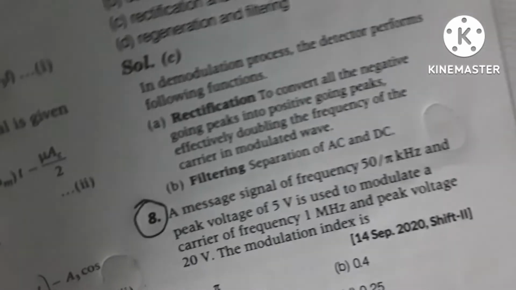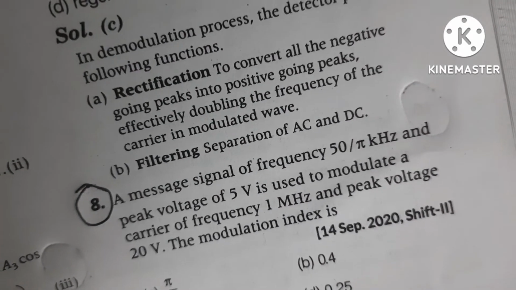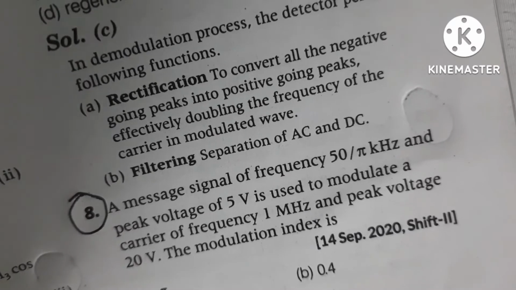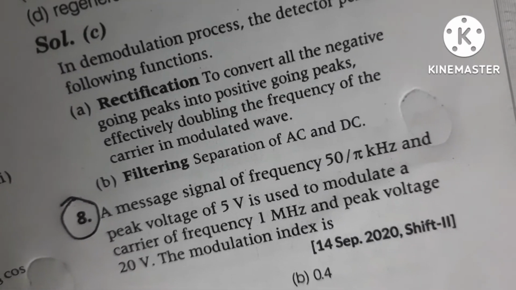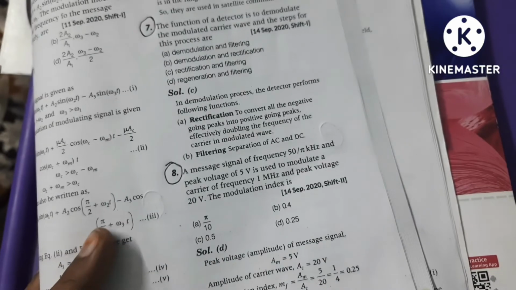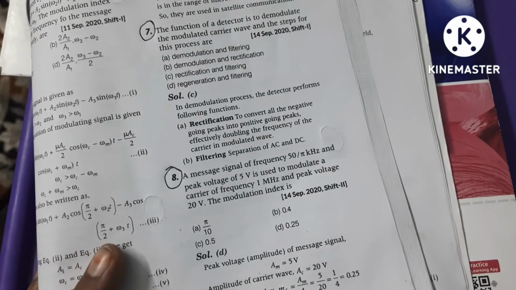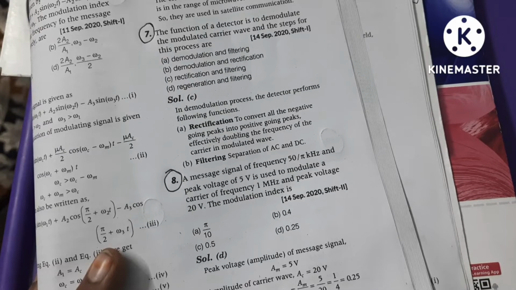See, don't leave this chapter, it is a very small chapter. A message signal of frequency 5 kilohertz and peak voltage 5 volts is used to modulate a carrier signal of frequency 1 megahertz and peak voltage 20 volts.